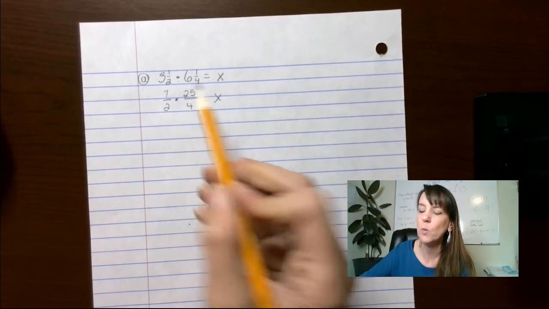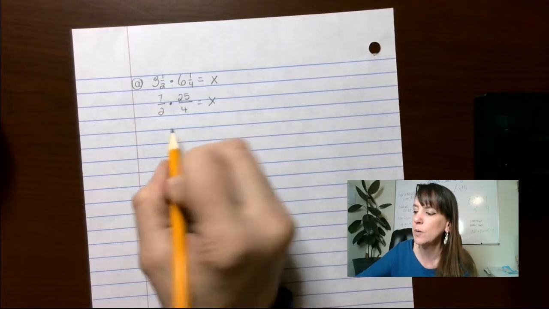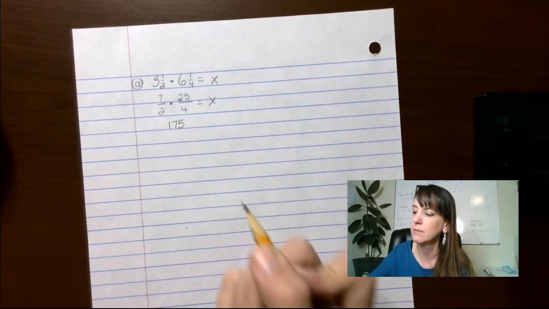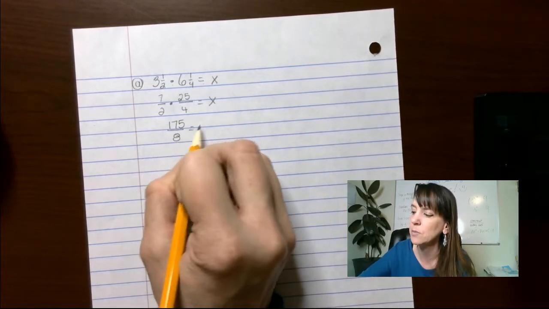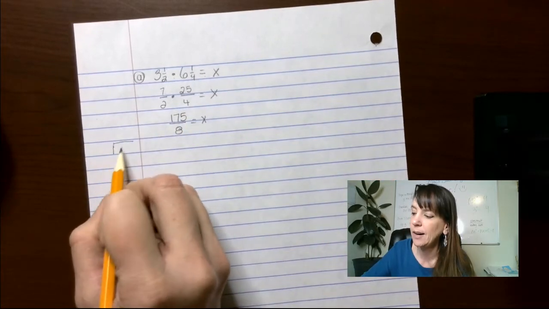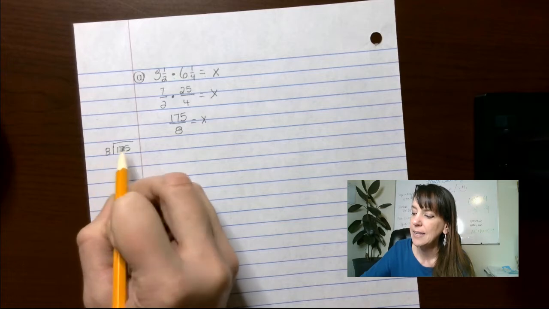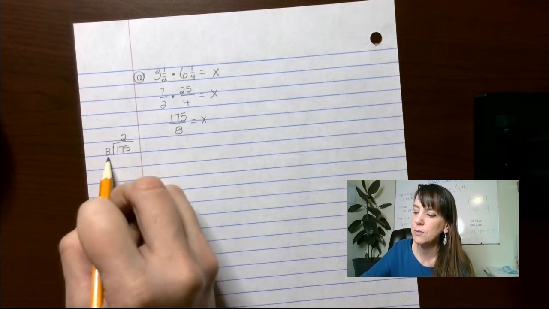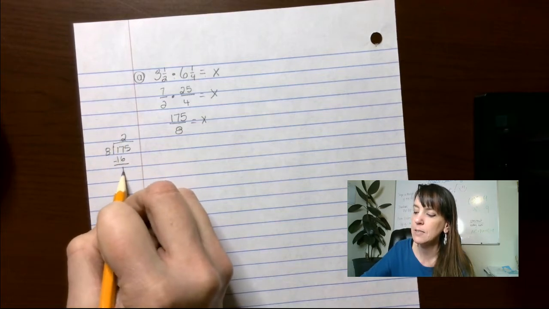So we're going to do 7 times 25. If you have 7 quarters, you would have $1.75, right? Over 8 equals x. Let's do some side work here. We're going to do 175 divided by 8. 8 and 8 is 16, so we get 2. That gives me 16 minus 1 and 15.